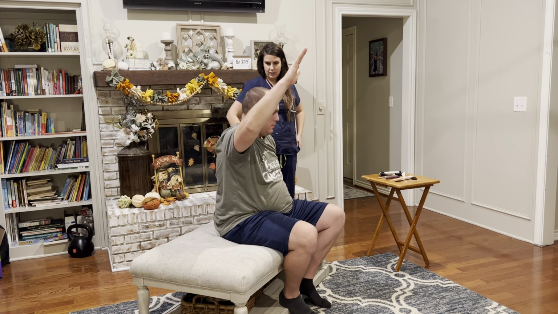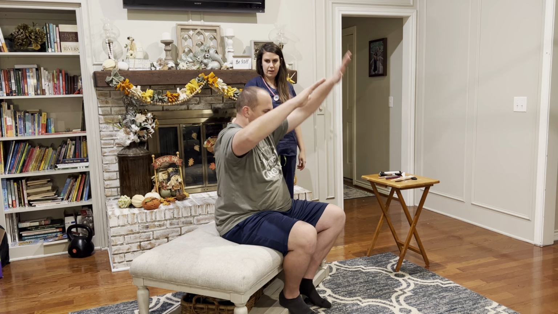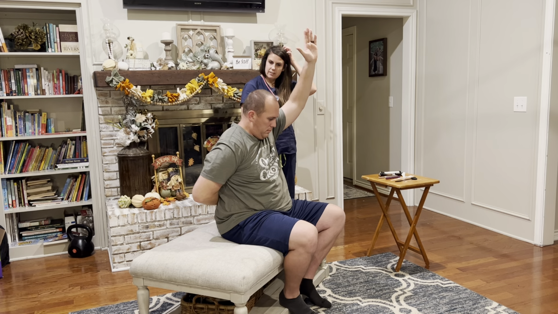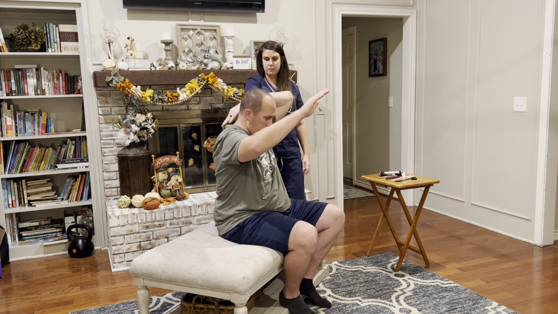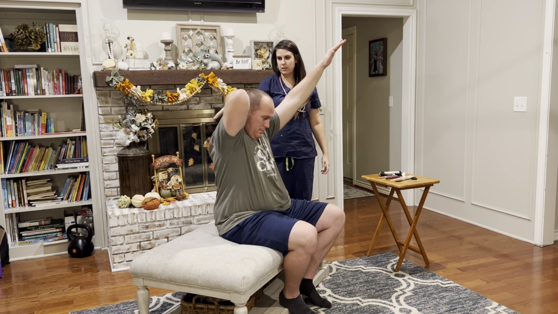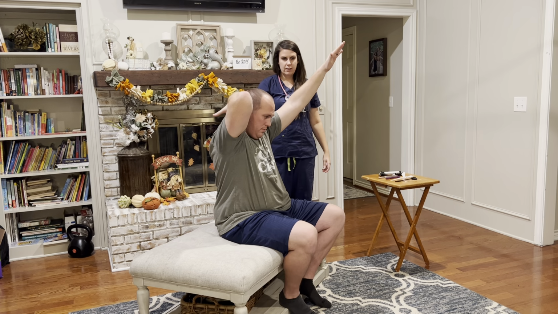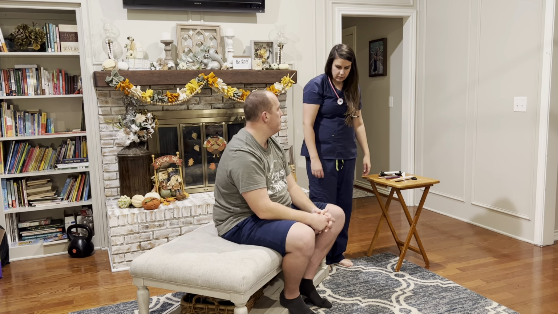This is the Apley scratch test. Okay, go ahead and bring this arm back up and the other way. Excellent. Now I want you to take this hand and bring it back over your shoulder this way. Good. And go ahead and switch arms. So we're looking at the range of motion here. Excellent.